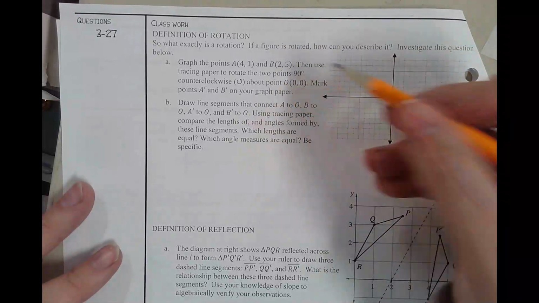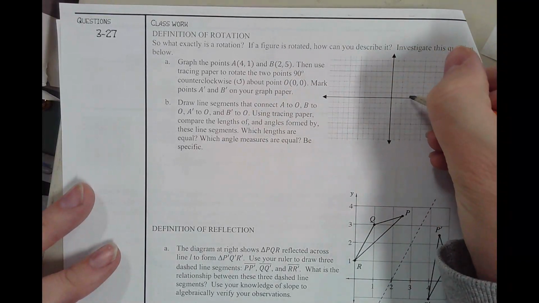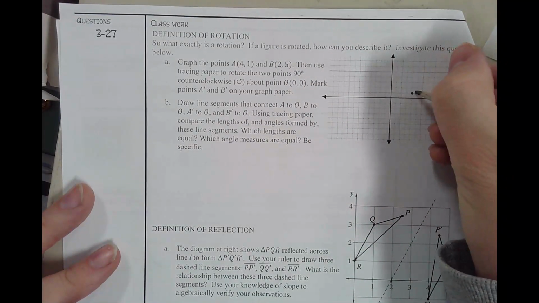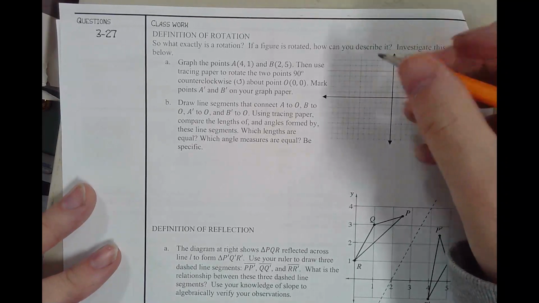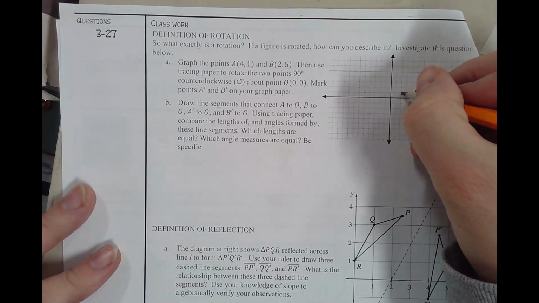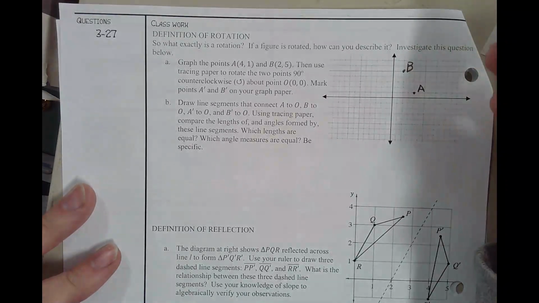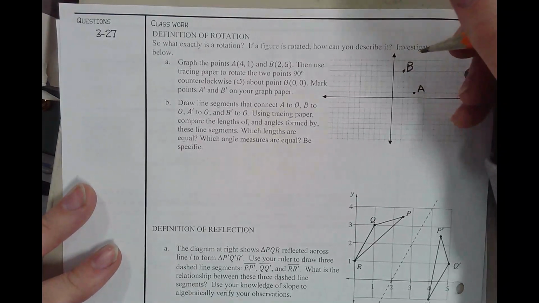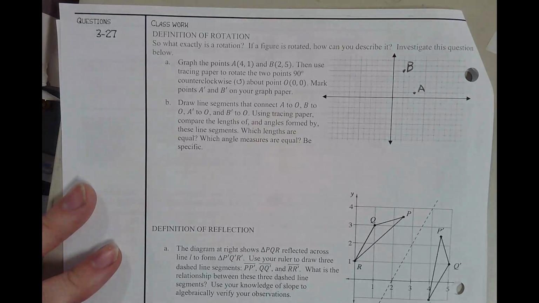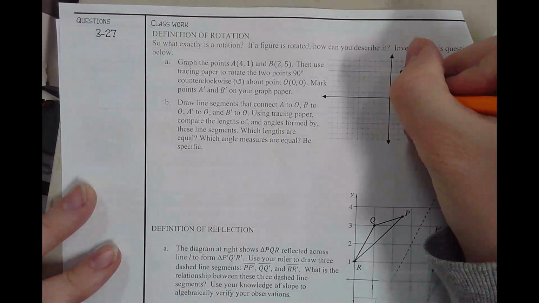It says graph the point A, which is 4, 1, and B, 2, 5. 1, 2, 3, 4, 5. Then use tracing paper to rotate the 2 points 90 degrees counterclockwise about the origin.